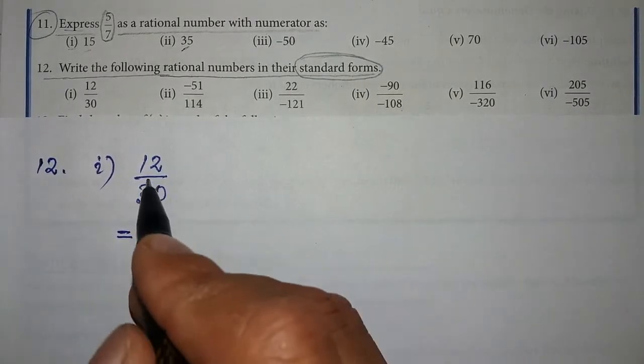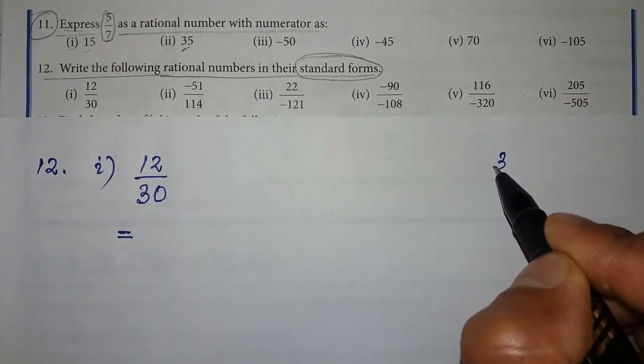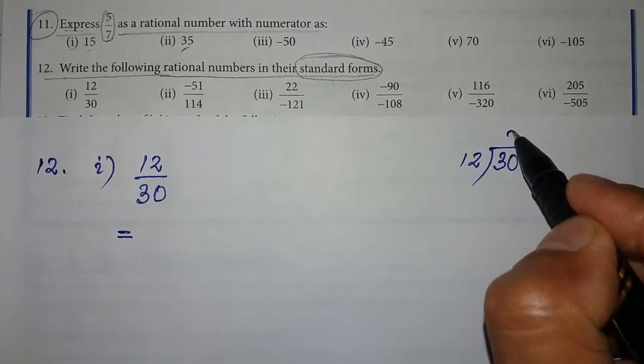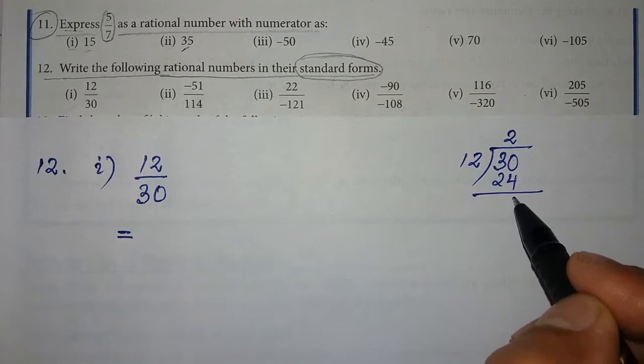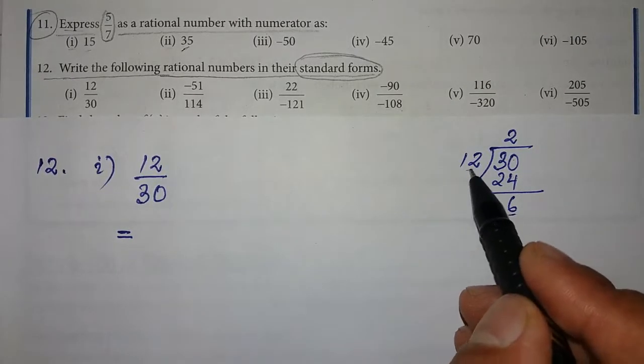So like I said, you have to divide the bigger number by the smaller number. Now our bigger number is 30 and the smaller number is 12. Now 12 2s are 24. Now 30 minus 24 is 6. Now we have remainder 6 here. So this 12 is not the HCF.